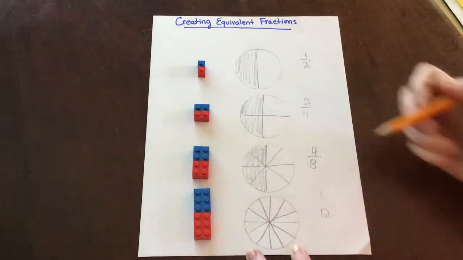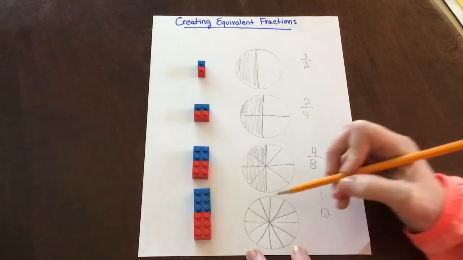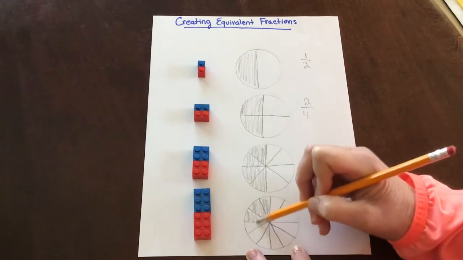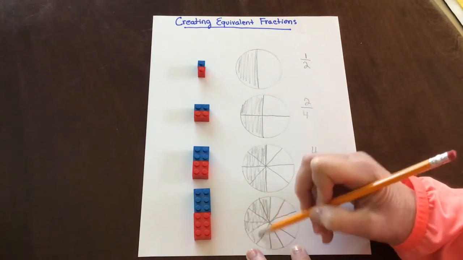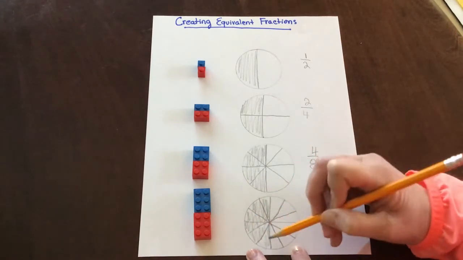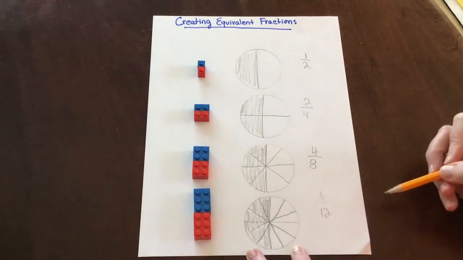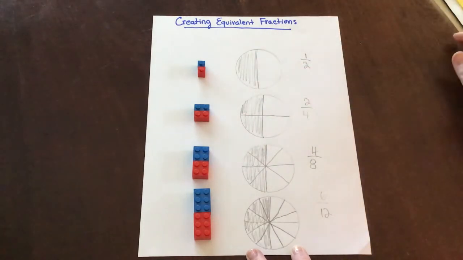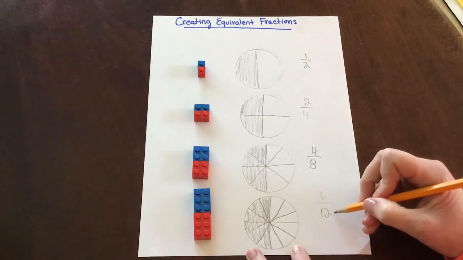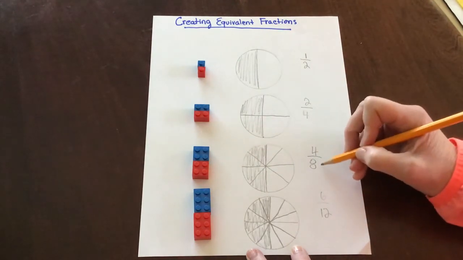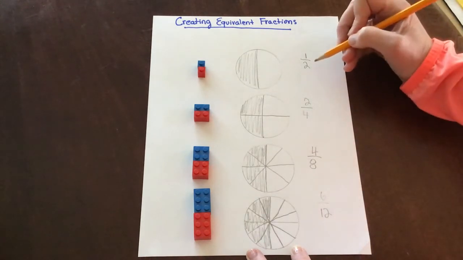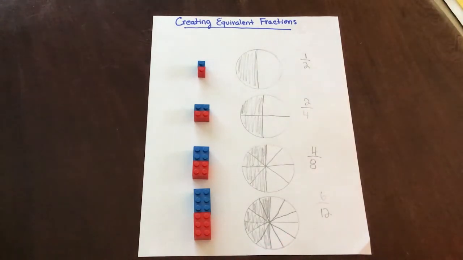And we're going to shade in the numerator. So 1, 2, 3, 4, 5, and 6. And you can see that we're still shading in the exact same amount. So 6/12 equals 4/8 equals 2/4 equals 1/2. Now let's look at another way that we can show this.